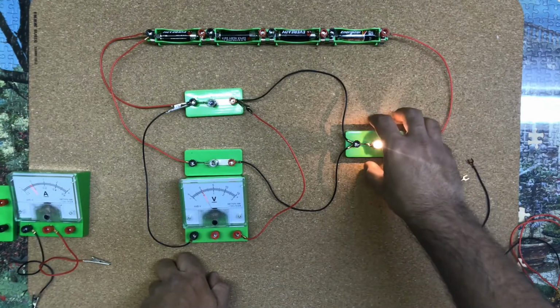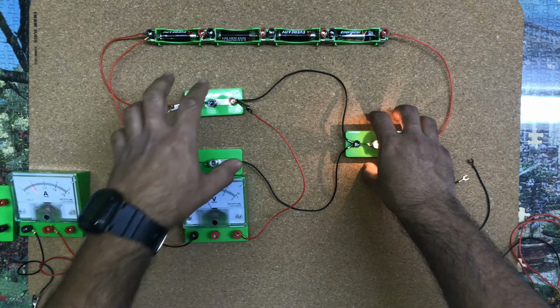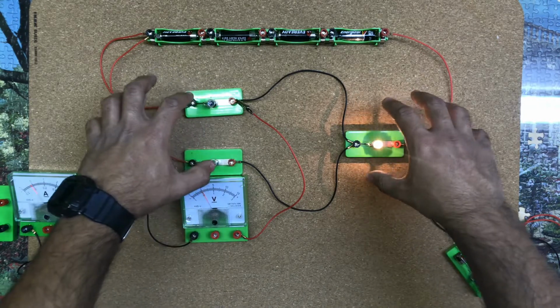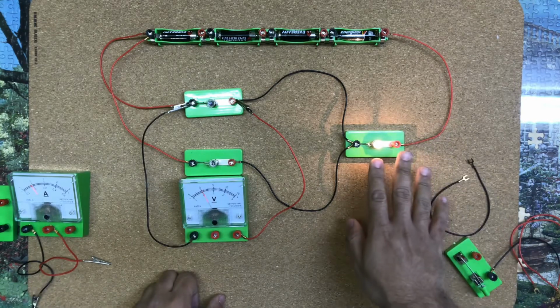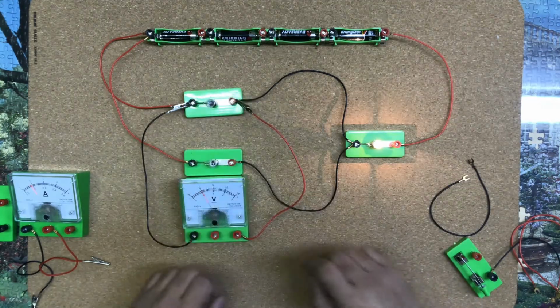Still, this part takes a different voltage than this part. This means that these sections are connected in series. So you have a lamp connected in series with two lamps in parallel.